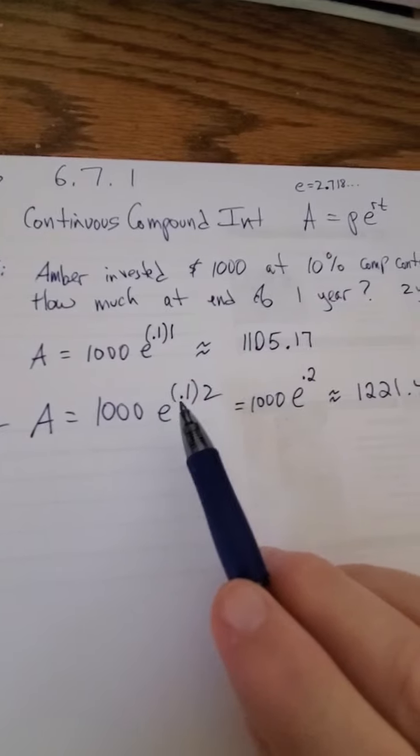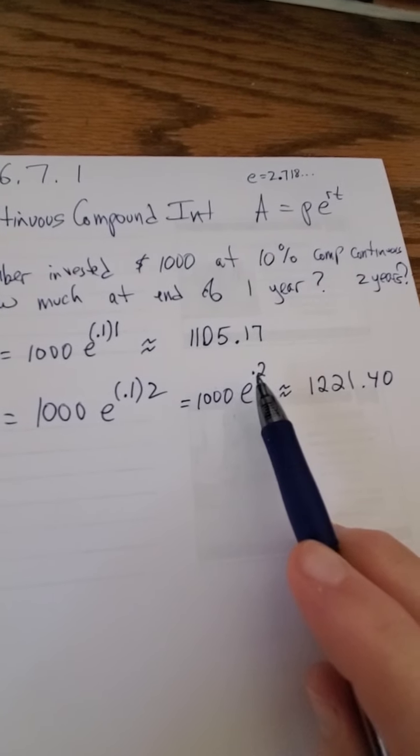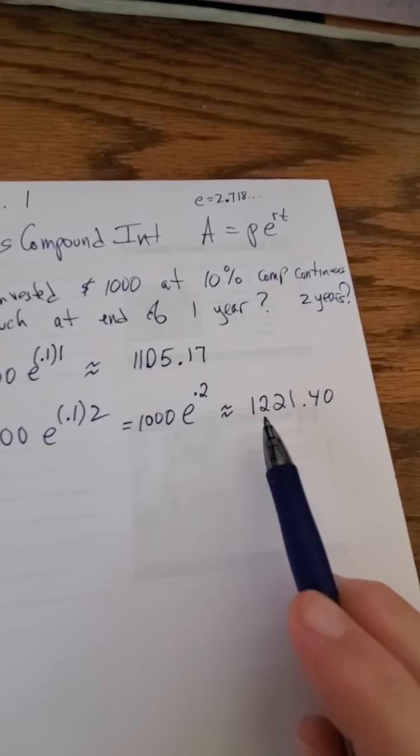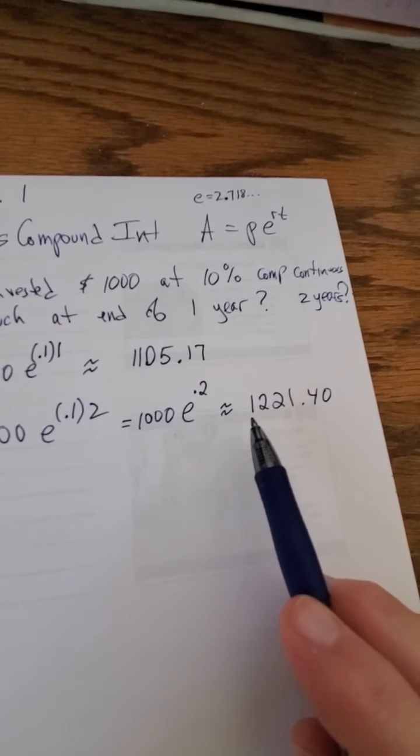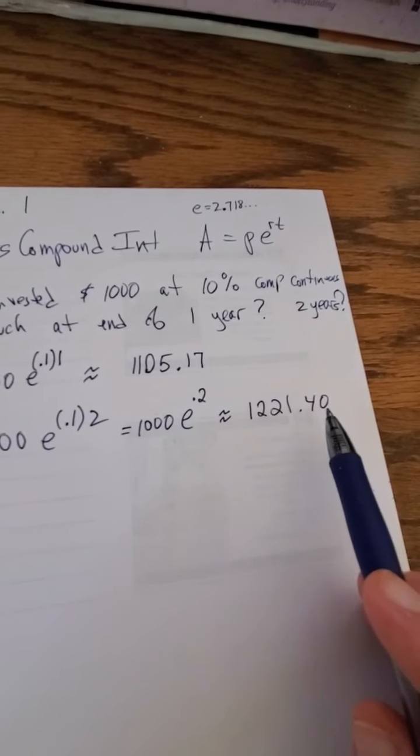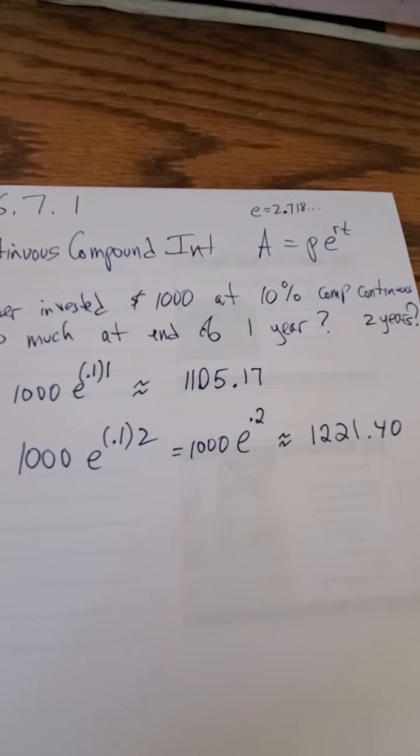For 2 years, I just plug in t is equal to 2. Everything else is the same. And I get 1,000 times e to the 0.2. If you just plug this into a calculator, you get 1221. So after 2 years, Amber will have $1,221.40.